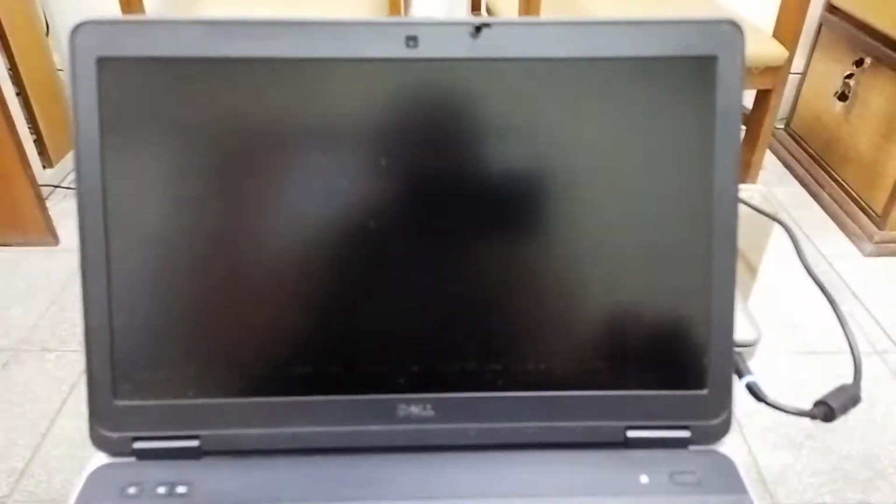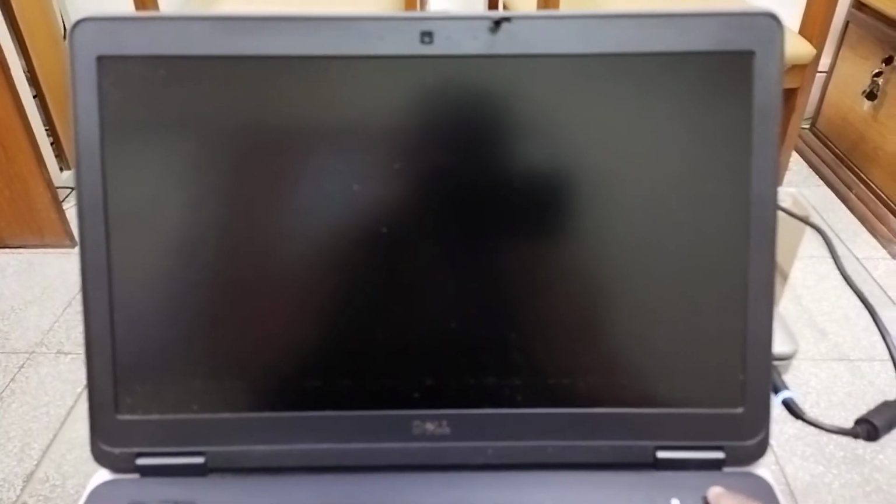Today I am going to fix the Windows 10 installation error from USB boot. Firstly, I will turn on a PC or laptop from the power button.